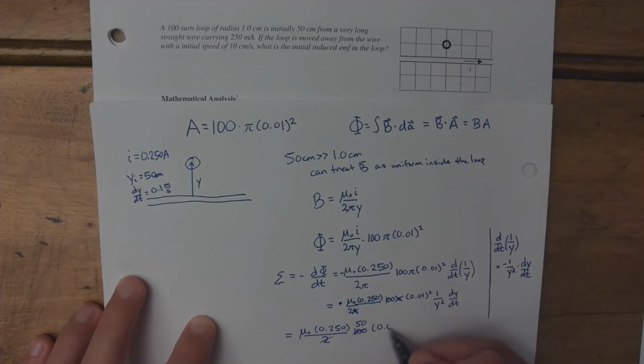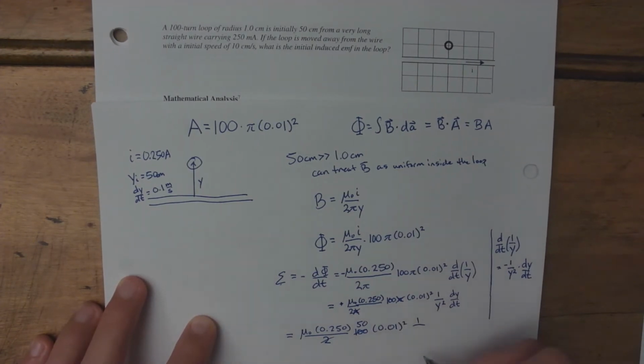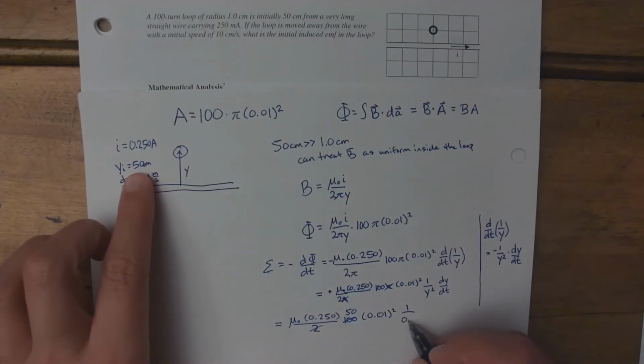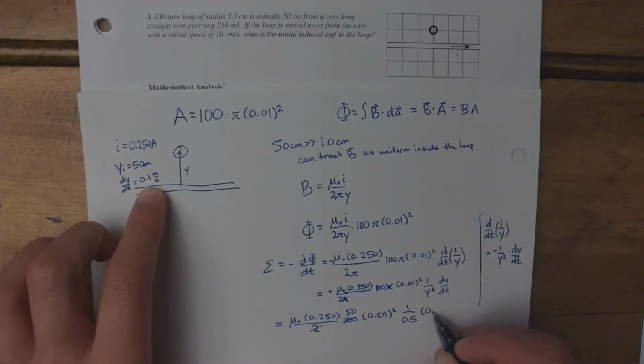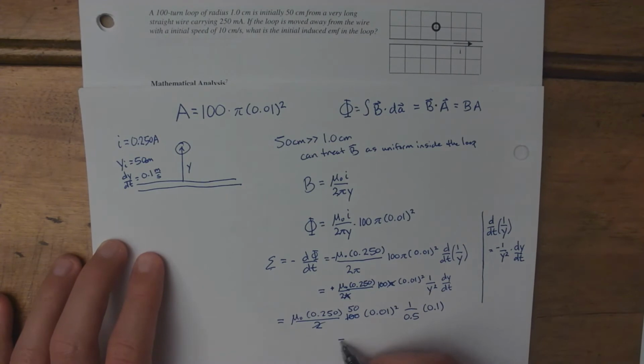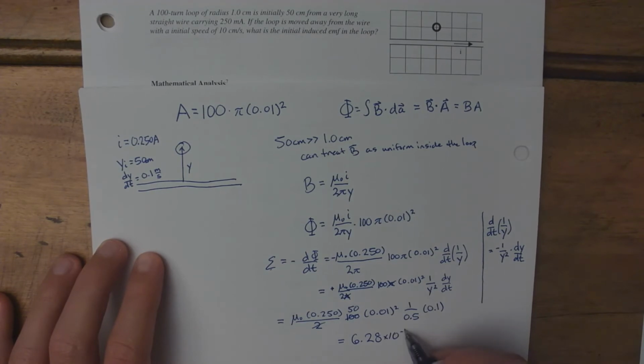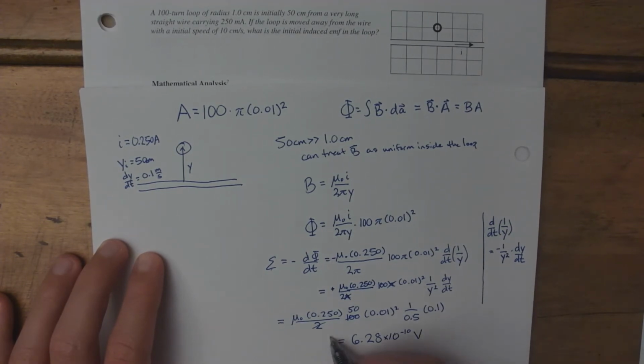And we have a 0.01 squared, a 1 over y initial, which is 50 centimeters or 0.5 meters, and the dy dt is equal to 0.1. So plug all of that in, and you should get 6.28 times 10 to the negative 10th, and the units for EMF are volts.